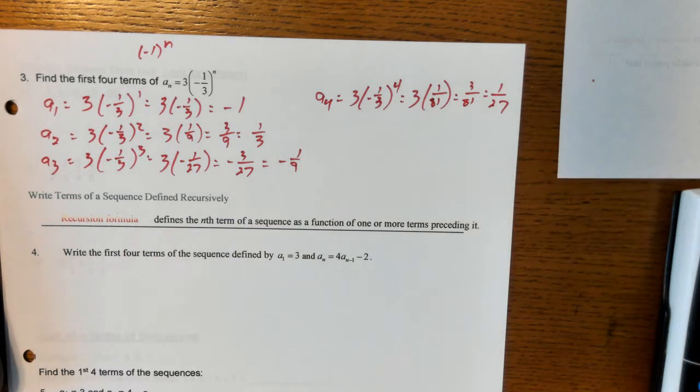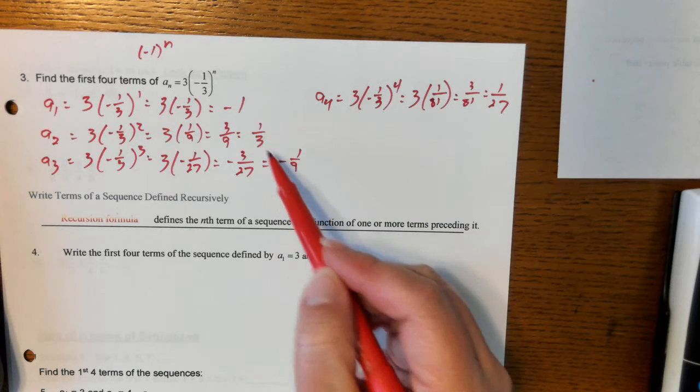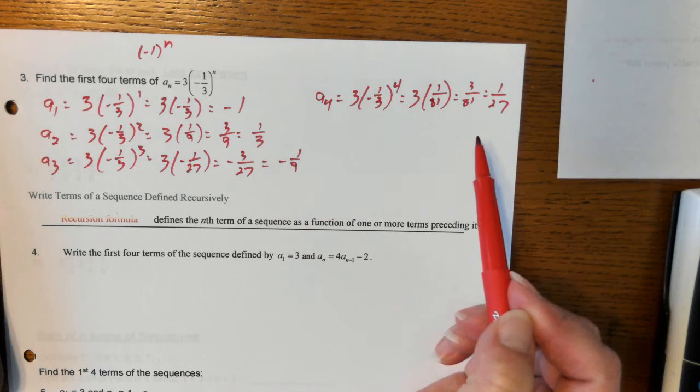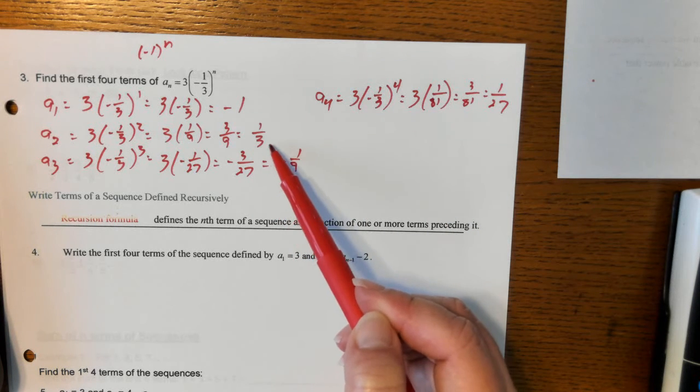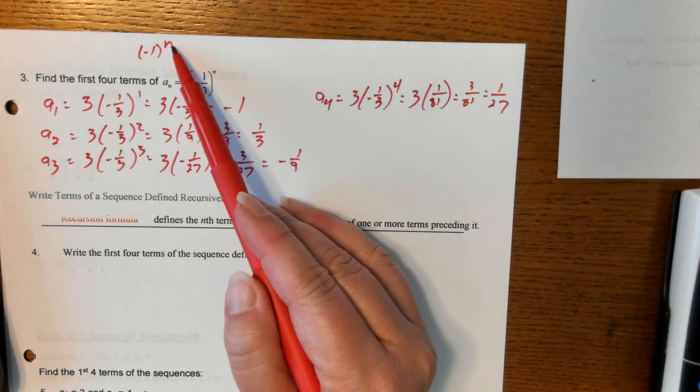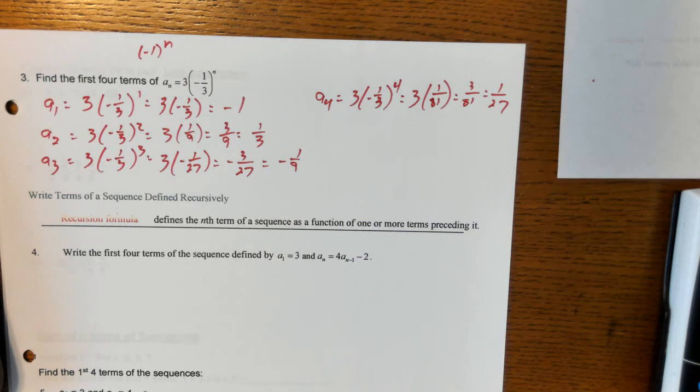And certainly this may be one that you want to type in a calculator, and you absolutely could. But again, notice how those signs are alternating: negative, positive, negative, positive. And this time it's the odds that were negative and the evens that were positive because they raised the exponent to just n instead of n plus 1. Okay?